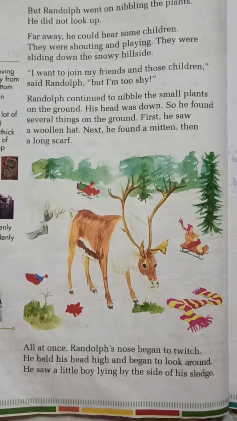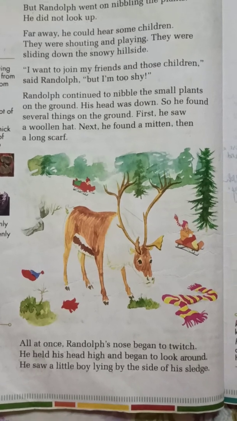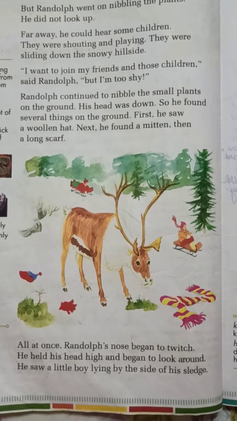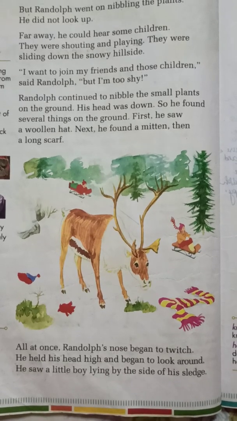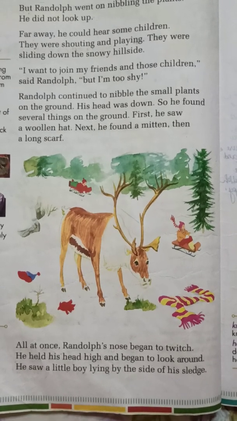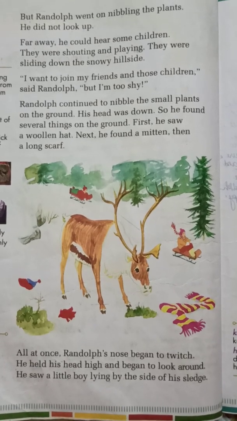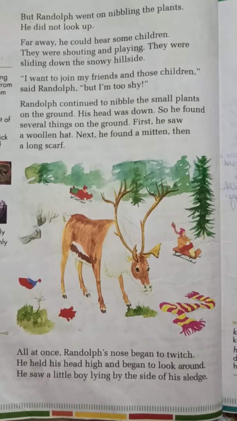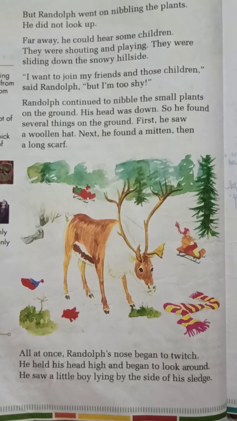"I want to join my friends and those children, but I'm too shy." Yes, he's very shy. So maybe he's scared, or he's very shy and he doesn't want to interact with the others, isn't it?